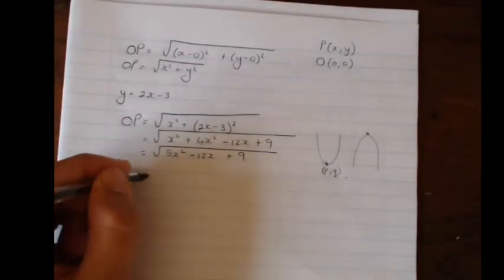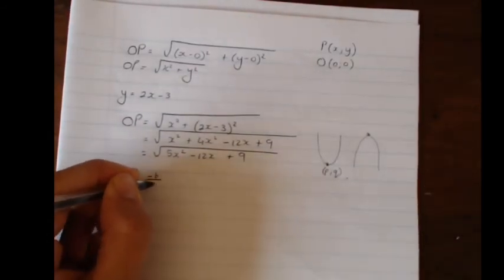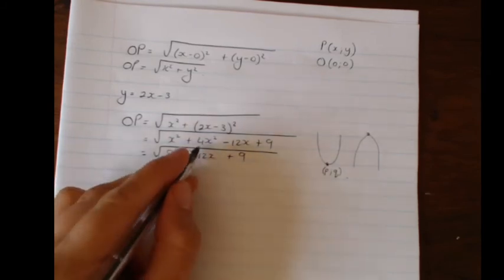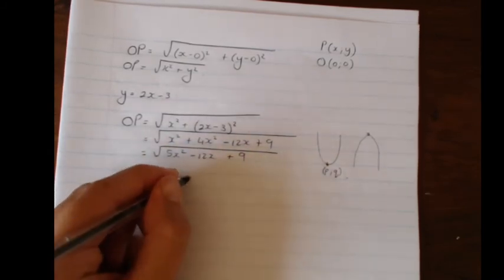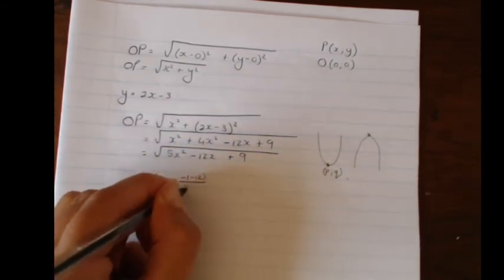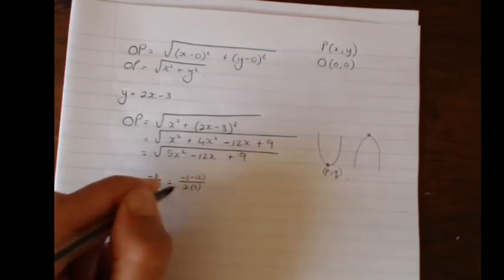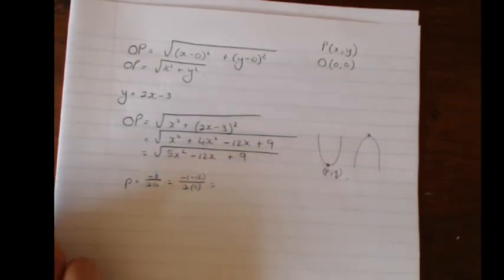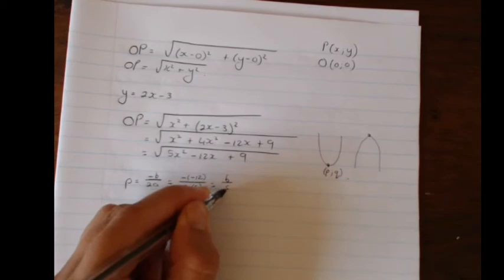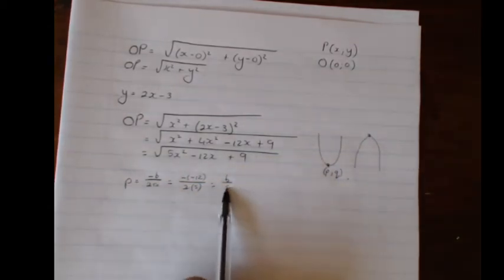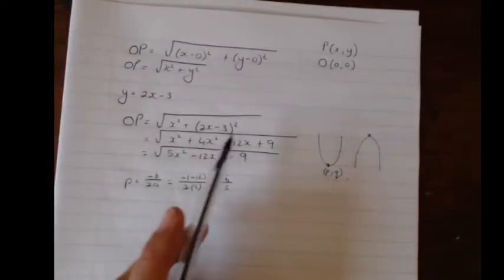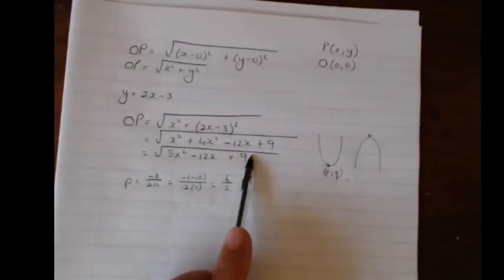Or there's an easy way to get that P by taking minus B over 2A. And since the B here is negative 12 and the A is 5, this gives me 6 over 5. So then I have the x value, 6 over 5, the x value at the minimum of this graph.